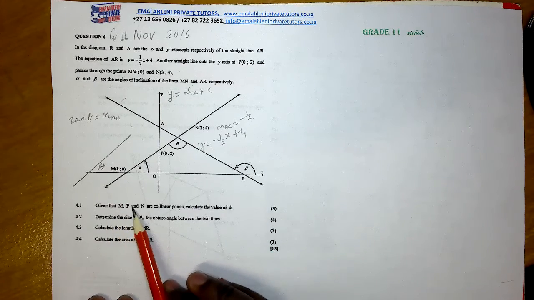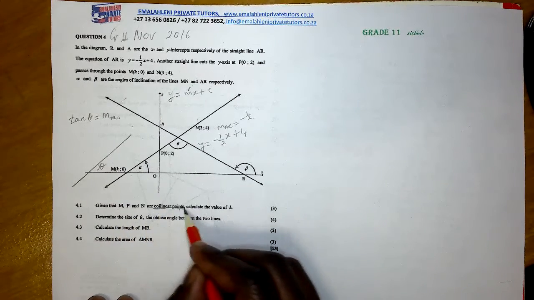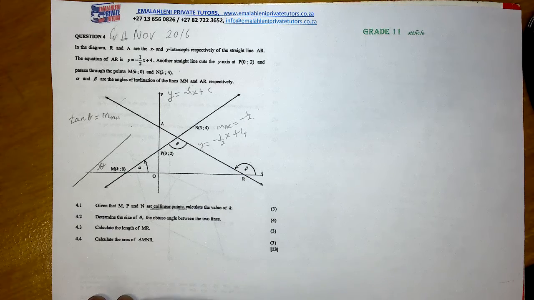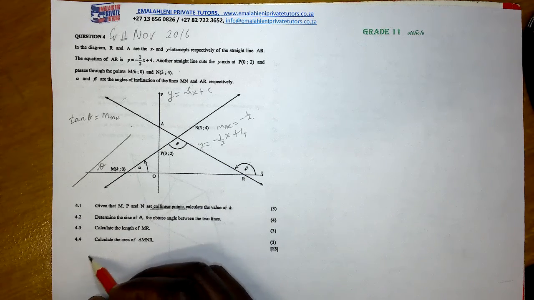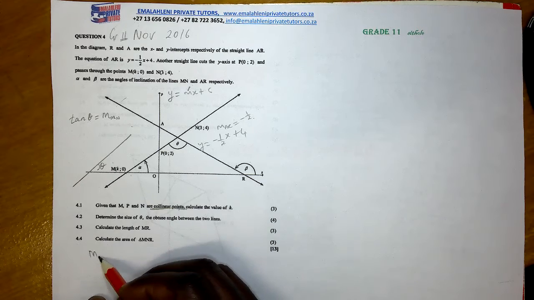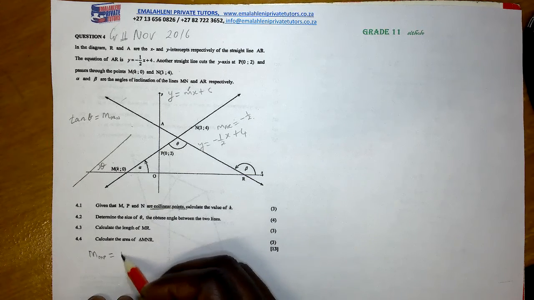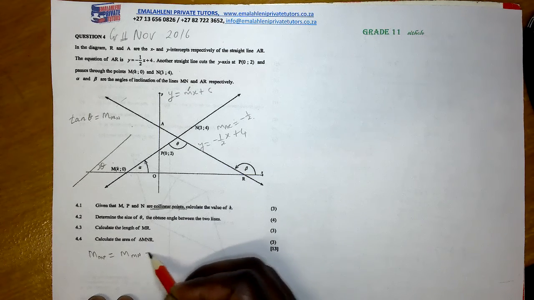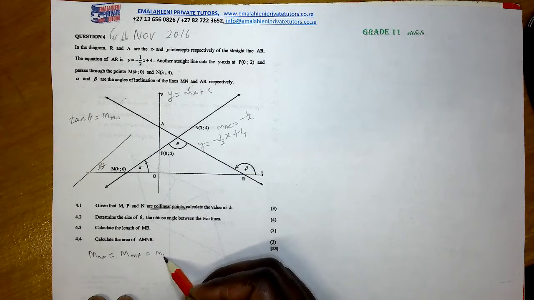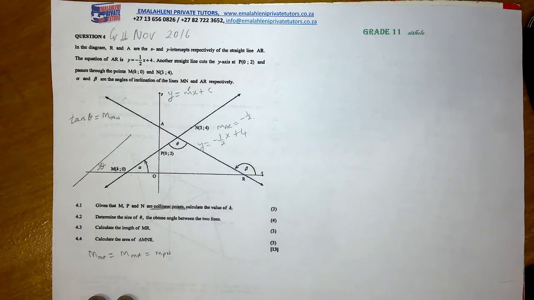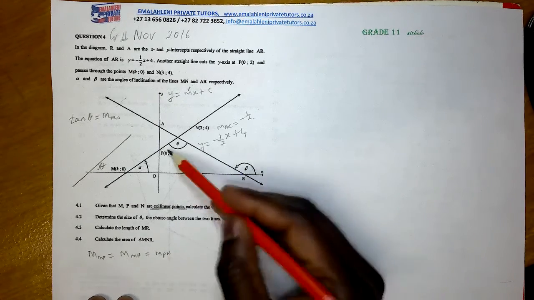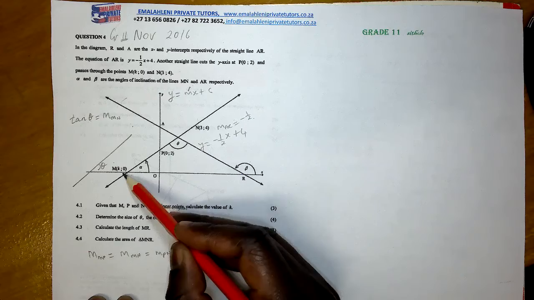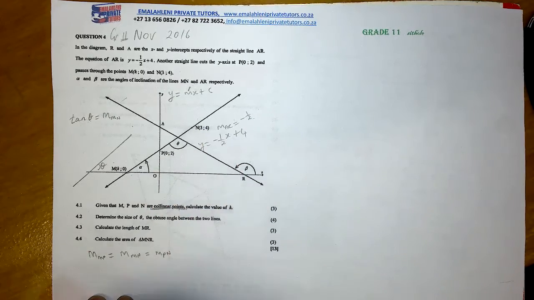Given that M, P, N are collinear, collinear points lie on the same line and have the same gradient. What do we mean by this? If they're collinear, it means the gradient of MP is equal to the gradient of MN, which is equal to the gradient of PN. The gradient from this point to this point is equal to the gradient from this point to this point, because they're on the same line.